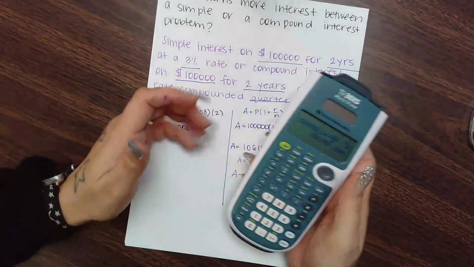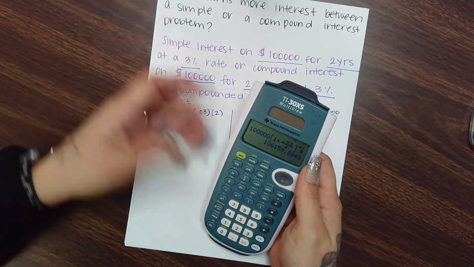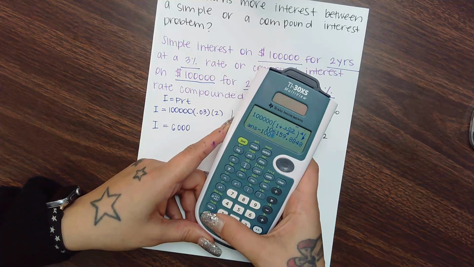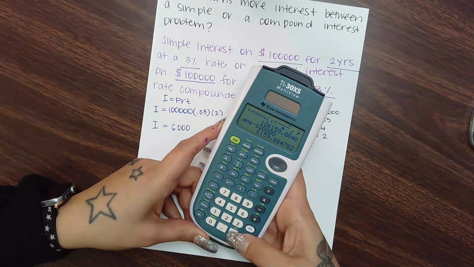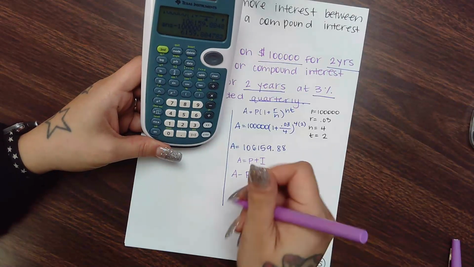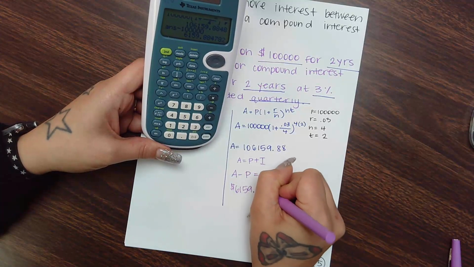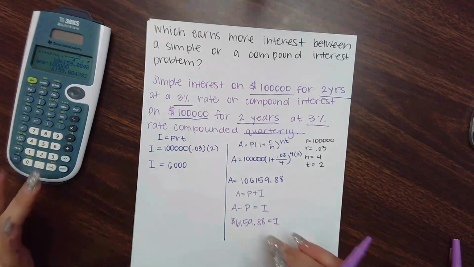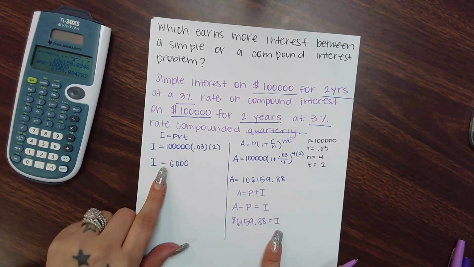So, y'all, while you still have this in your calculator, and it's good too, because I wouldn't round. I would subtract the $100,000 that I initially invested, and what I get is that the interest that I earned using compound interest is $6,159.88. All of that work to figure out which one earned more interest, simple or compound. Here are my interests, right?